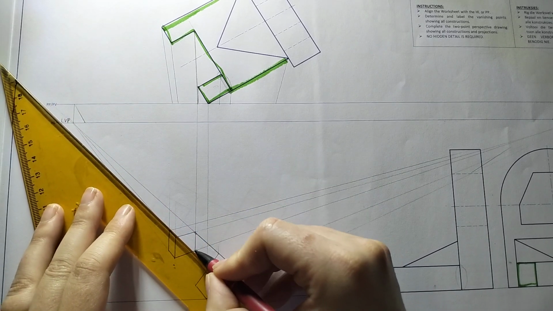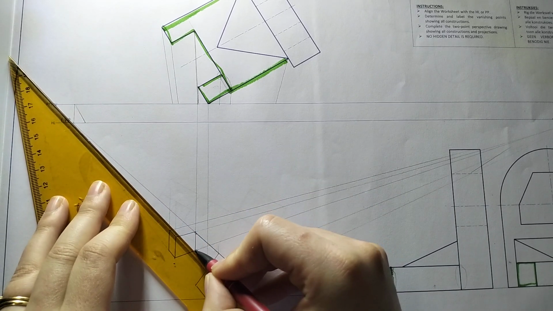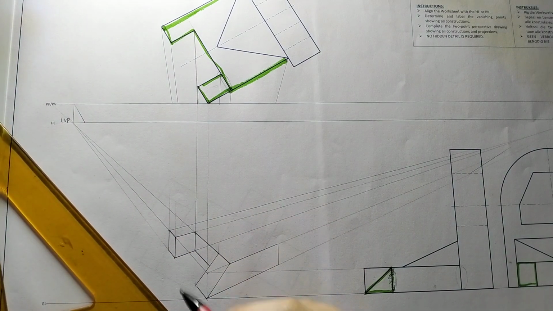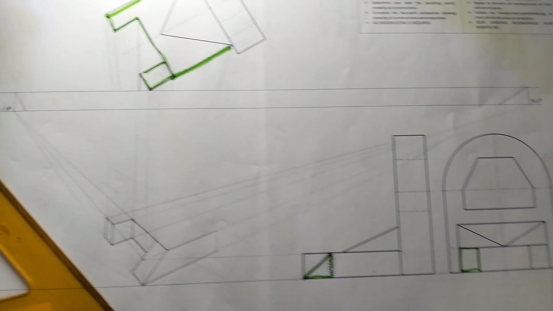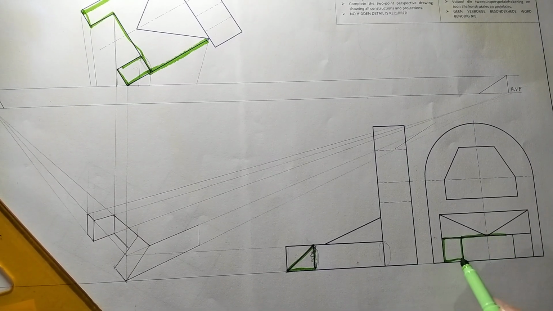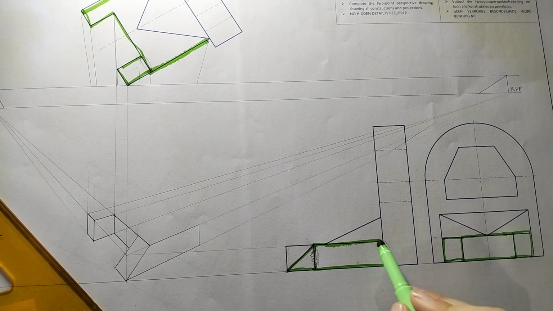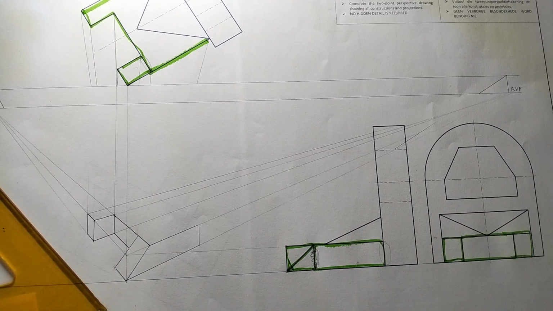And I'm going to take this one to the left vanishing point, but I'm going to just draw it to the back. Okay, so now I have this part on the left side, and I have that part as well. Okay, I have this part as well, and that one. Okay, so for the next one, I want to draw this part over here.